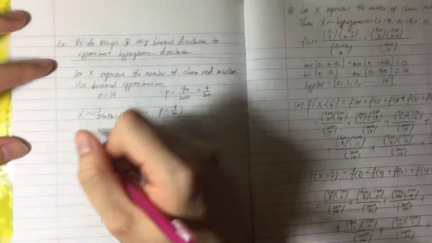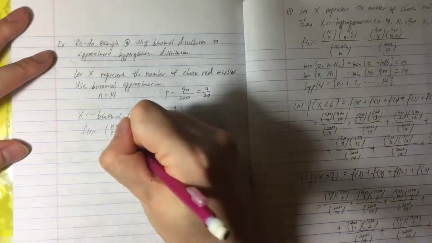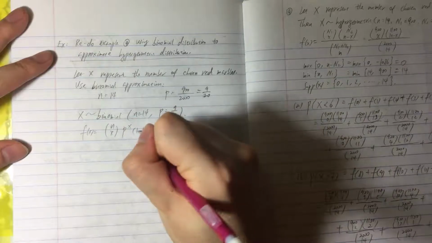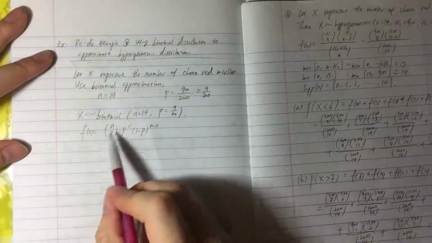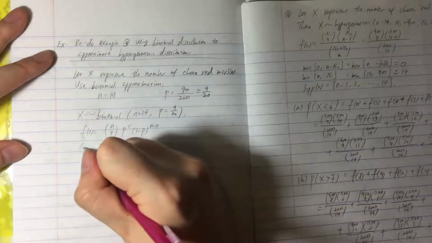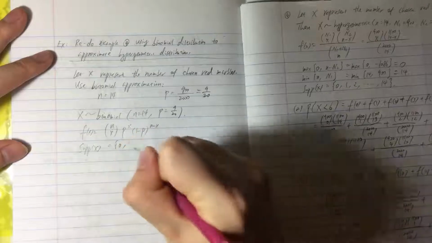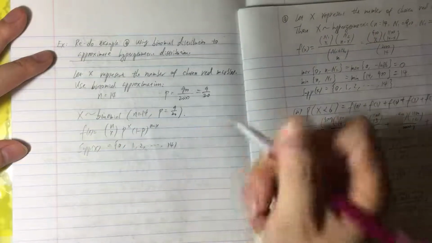Next, let's write the probability function. For binomial distribution, the probability function is n choose x, p to the power of x times 1 minus p to the power of n minus x. That's the formula for binomial distribution. And the support of x. For binomial distribution, support is much easier: 0, 1, 2 up to n. n is 14 here.